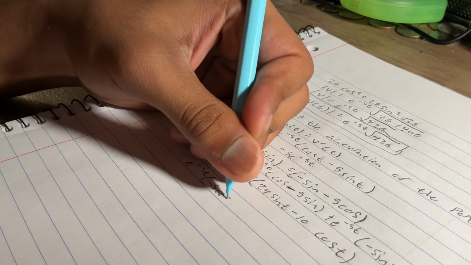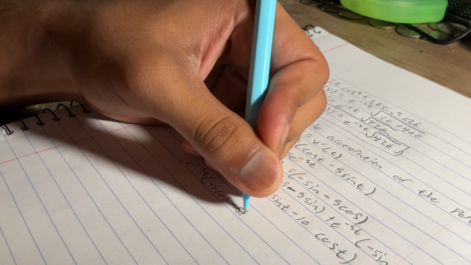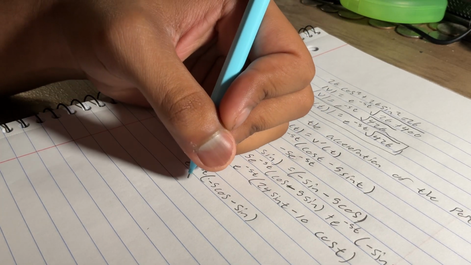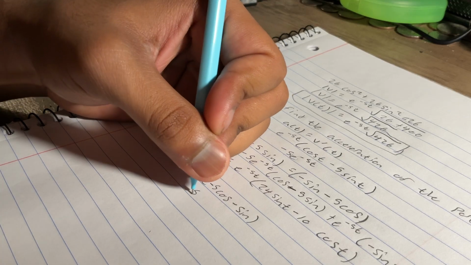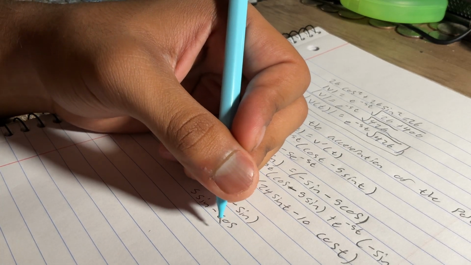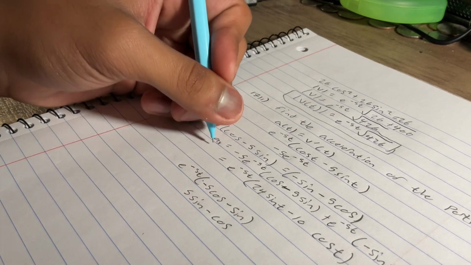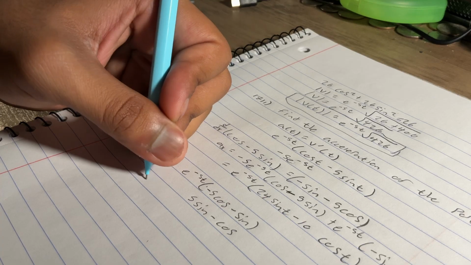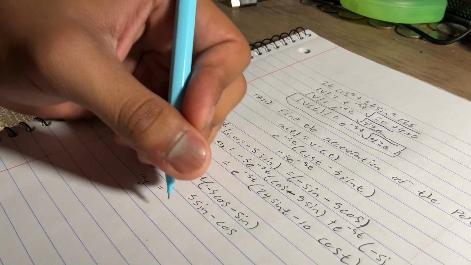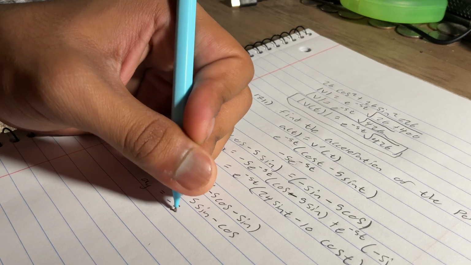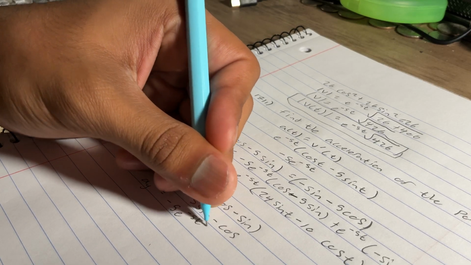Now you differentiate the inside, which is 5 sine minus cosine, and then you would use product rule. Because this is j, it's now going to be the y, so a of y equals negative 5e to the negative 5t.